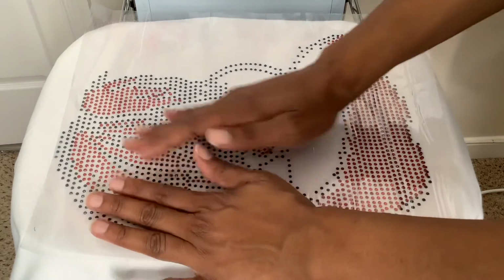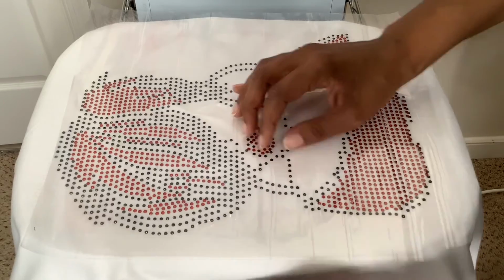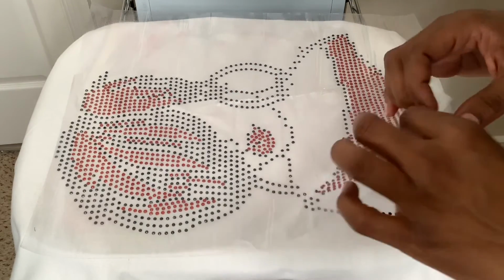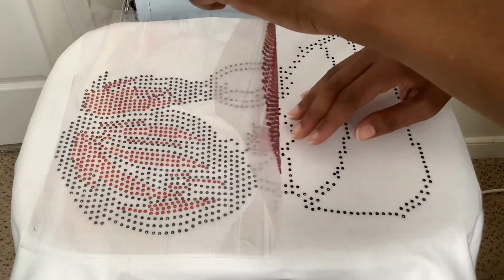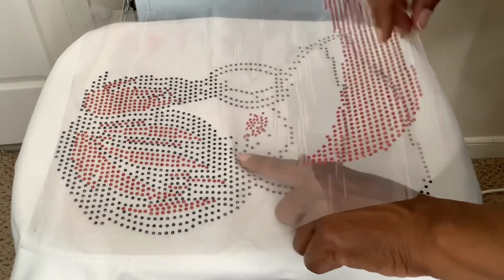If you press them with rhinestones on top of each other, then the rhinestones won't stick. So make sure that when you layer it, none of the rhinestones touch each other.